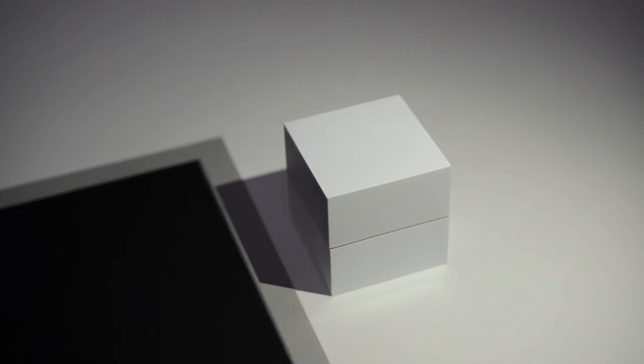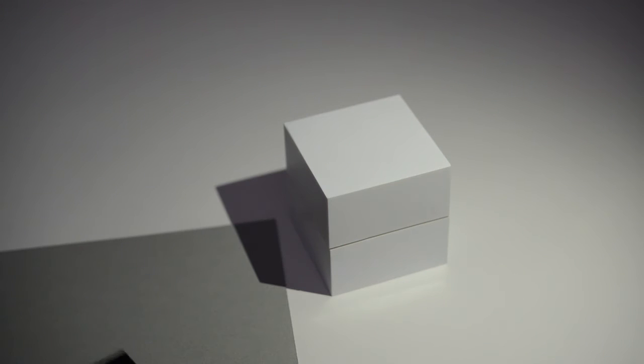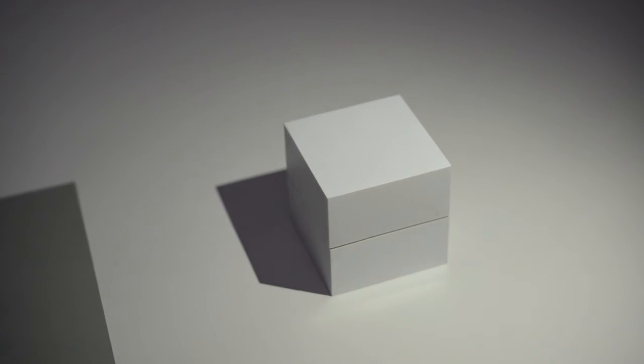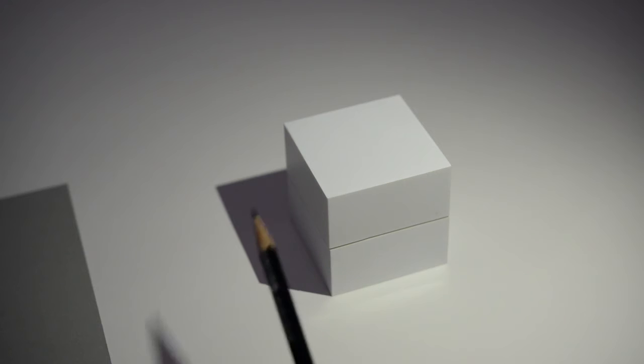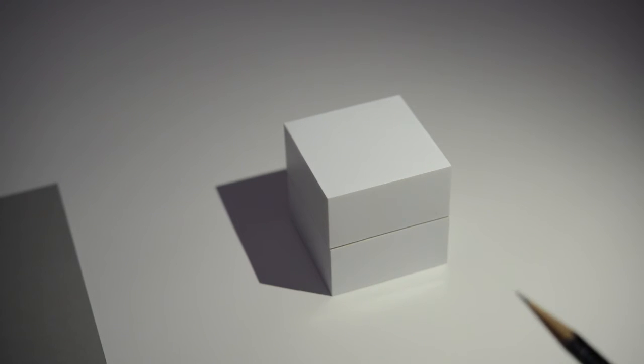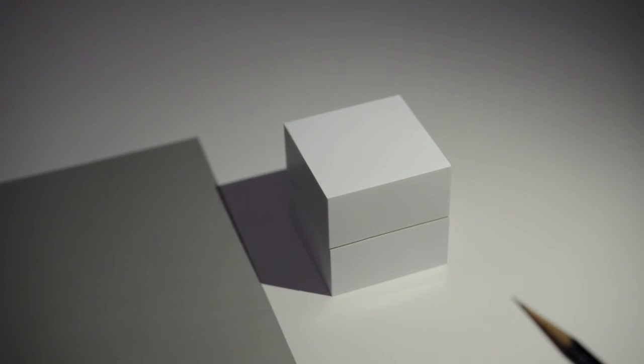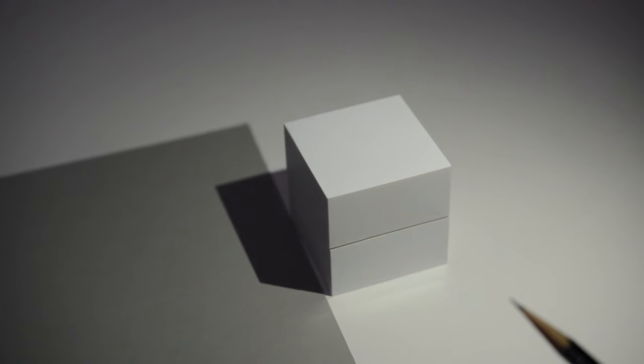Another thing you can observe now is the amount of reflected light that bounces off the floor. So look at the value here at the side of the box. It will decrease as soon as I introduce the gray card. So the gray card comes in and it becomes darker, darker and darker.